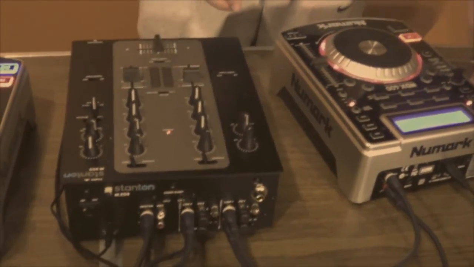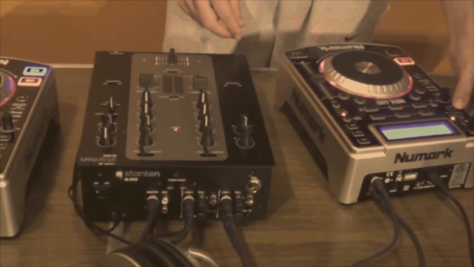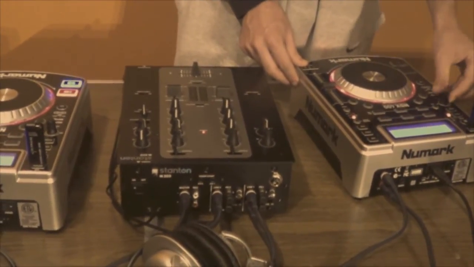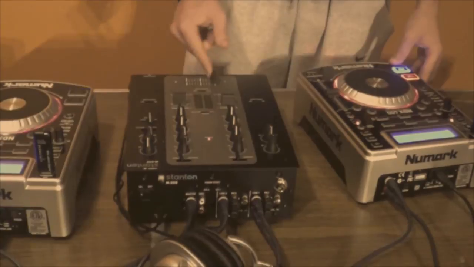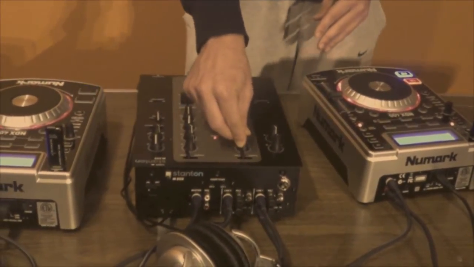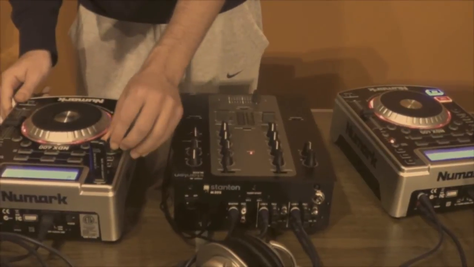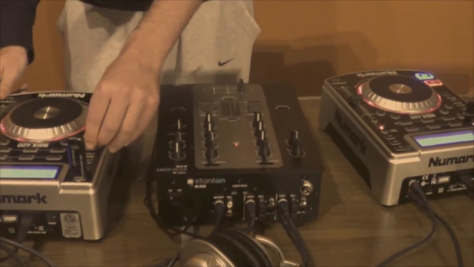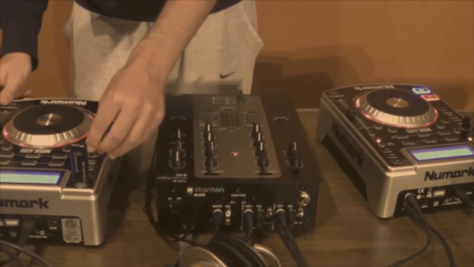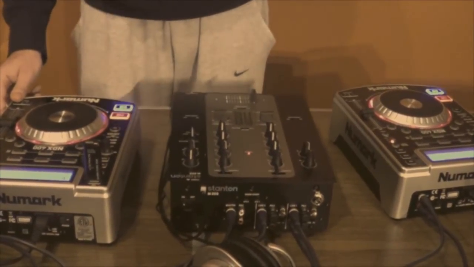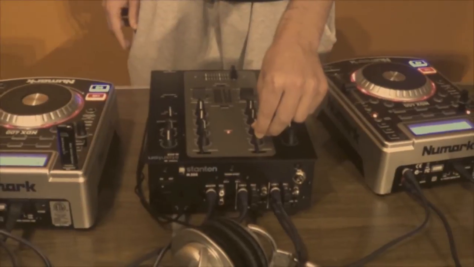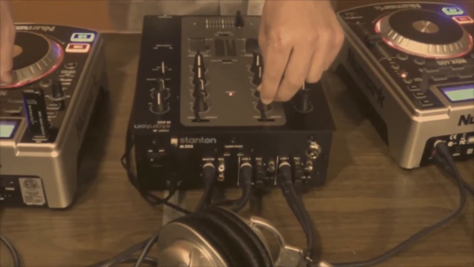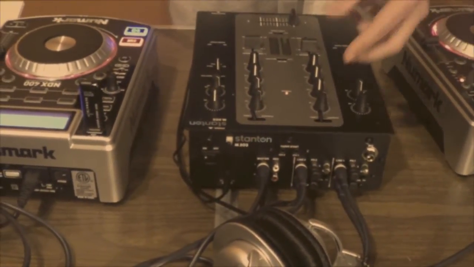So let's find something that we want. Let's see. We'll just get something playing back here real quick. Again, don't worry too much about everything that's going on here. Now I'm not using headphones, but if I was using headphones, I'd be able to just hear what's coming out of this CD player. But I want to give you guys the example of how this would all kind of work in real time.